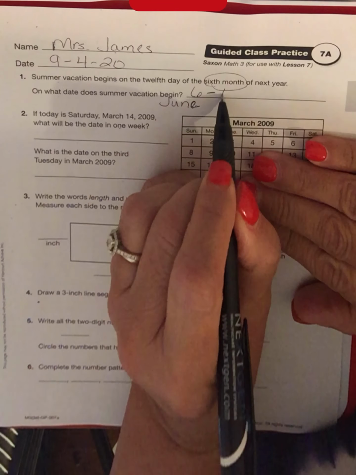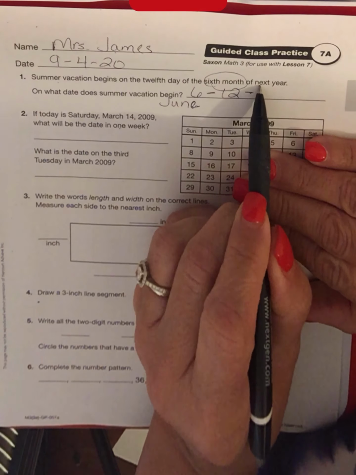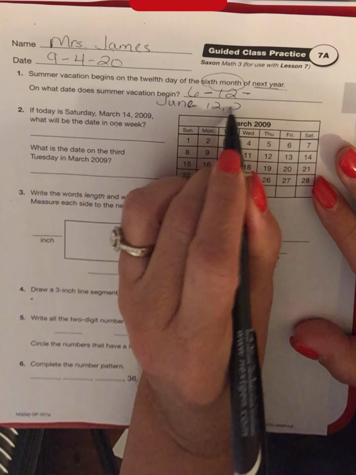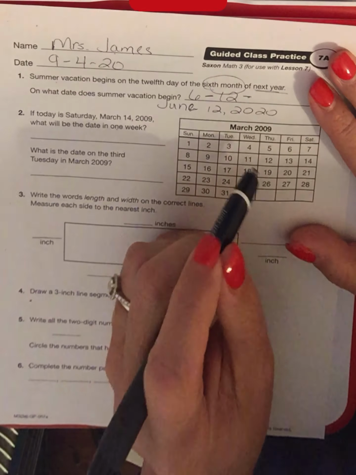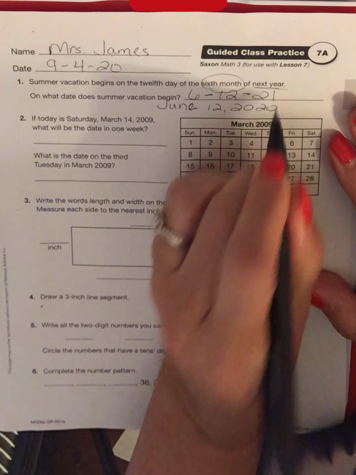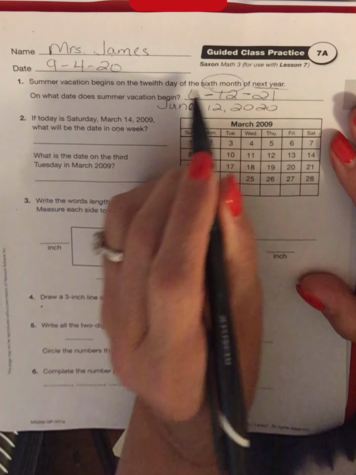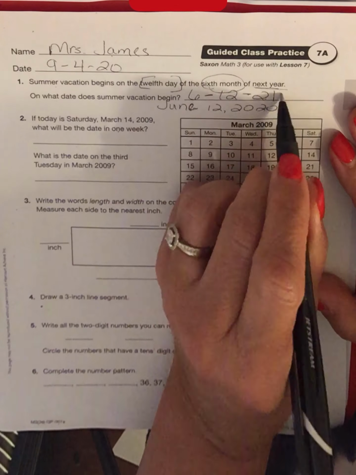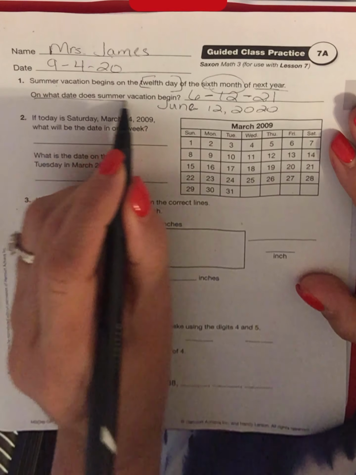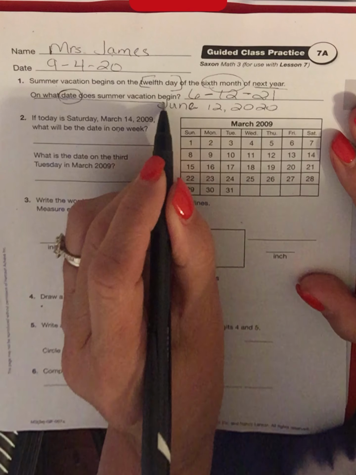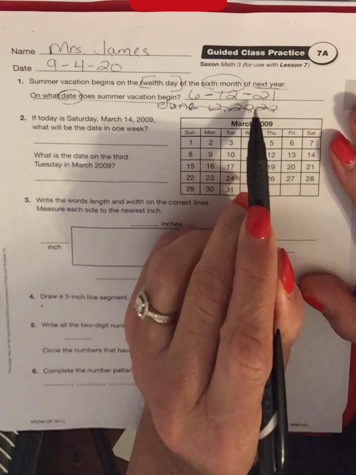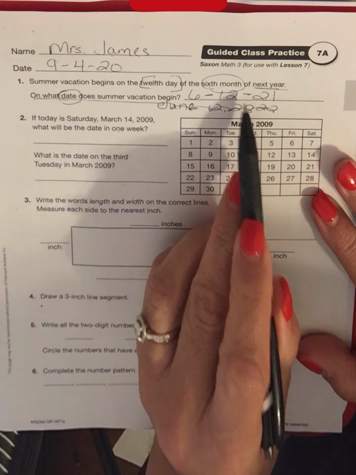The 12th day, so we're going to put 12, and the next year. It says next year summer starts. So if this year is 2020, next year will be what? Oops. What did I do with my eraser? Next year will be 21. Okay, so 6, 12, 21. 6th month, 12th day. All right, and next year on what date? And we wanted the full date, not the day of the week, right? So the full date, and you can do it in digits. 6, 12, 21.